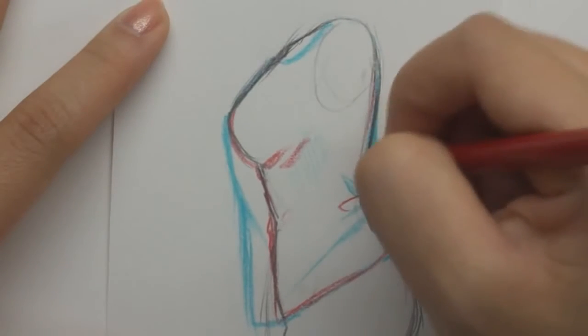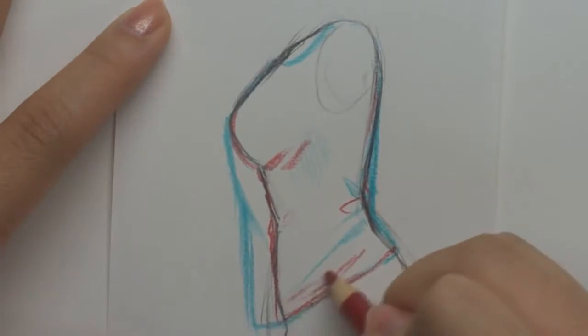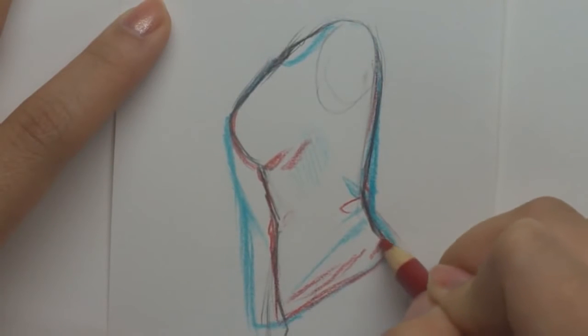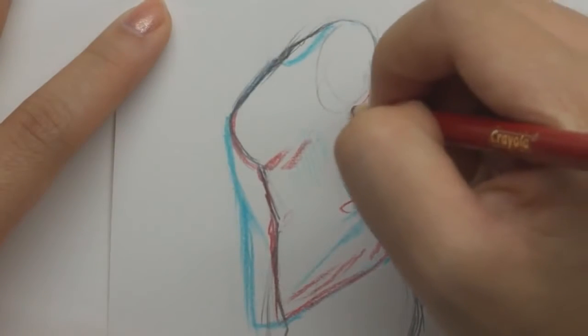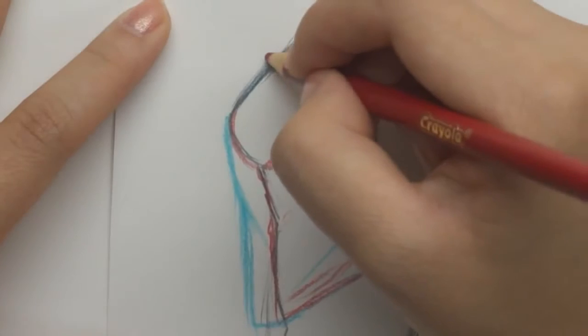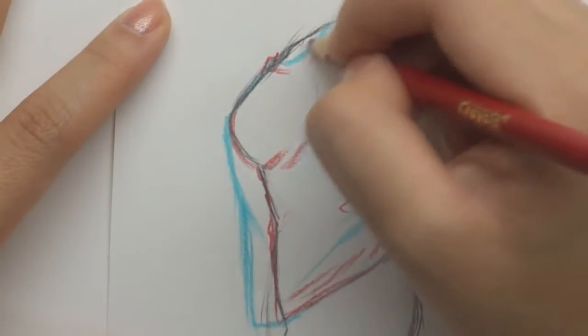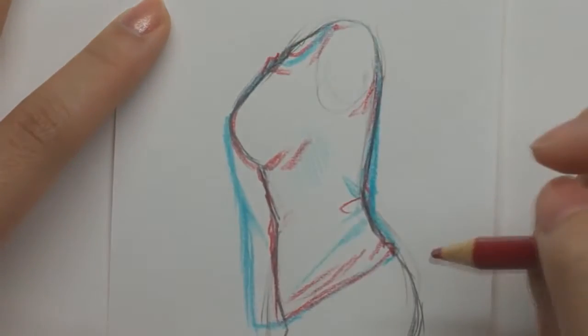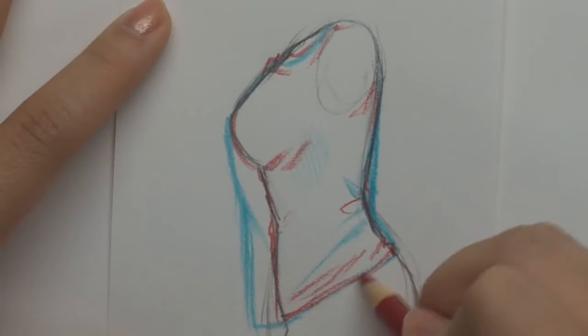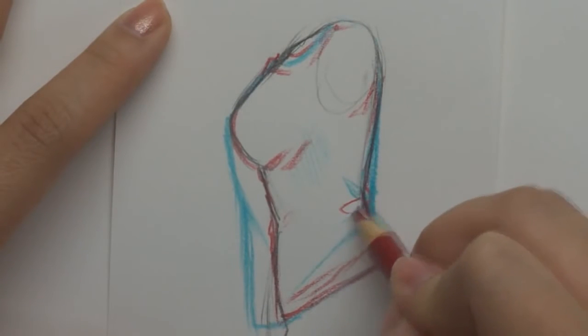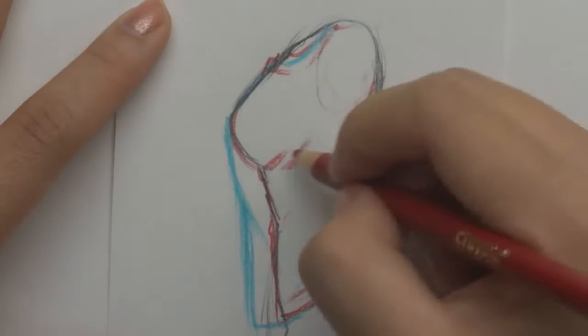I kind of add wrinkles wherever I like, or where I would like to see, maybe. Or it just feels natural to me. And maybe somewhere around the collar. It's basically where cloth tends to bunch up, around the waist area and around the pants area. So you can add long ones too.